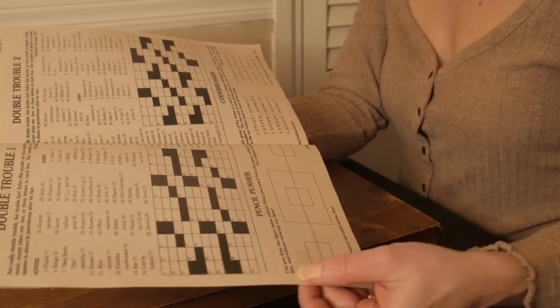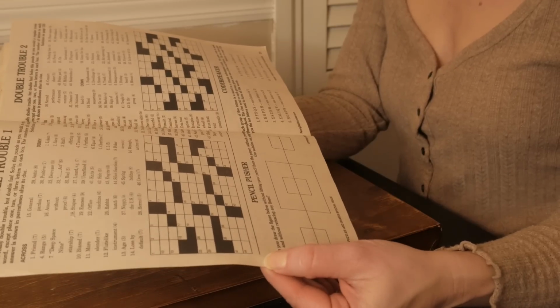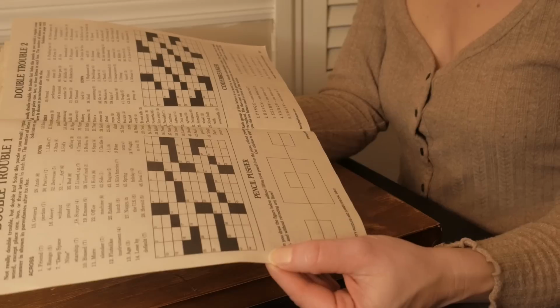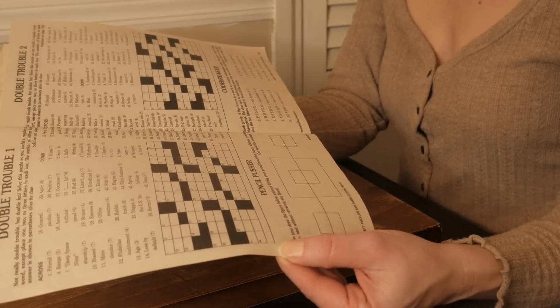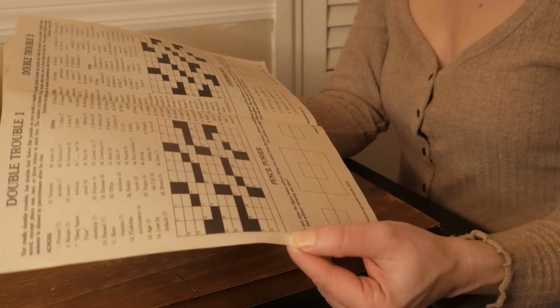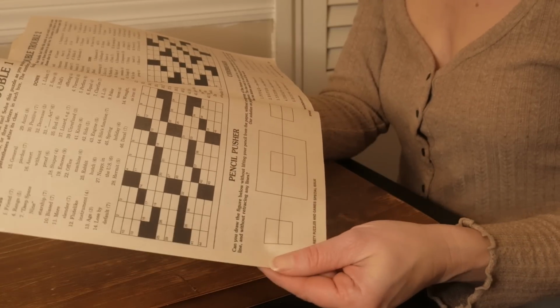And then we have pencil pusher down at the bottom here. Can you draw the figure below without lifting your pencil from the paper, without crossing a line, and without retracing any lines? I like that one. I've seen that one online.